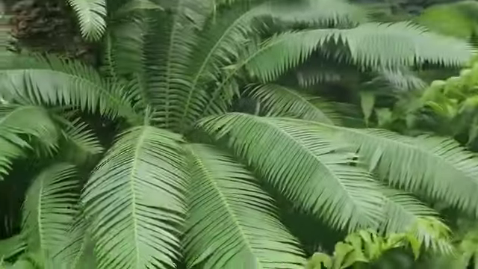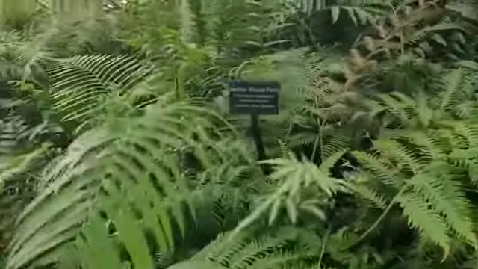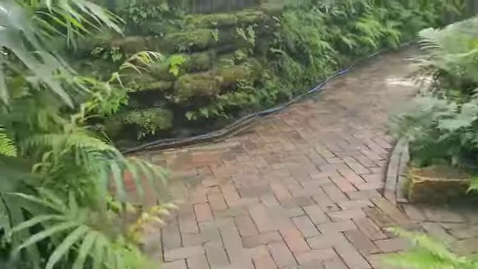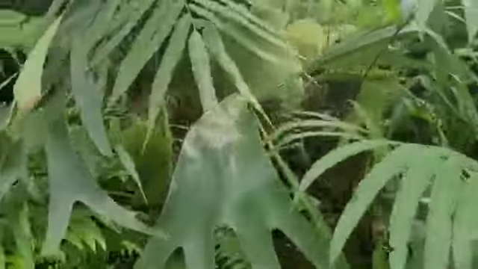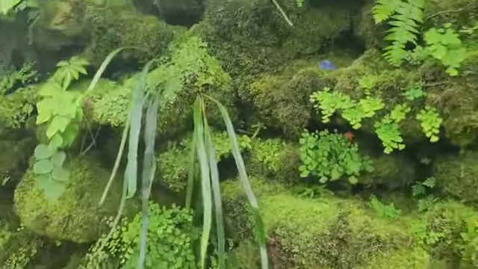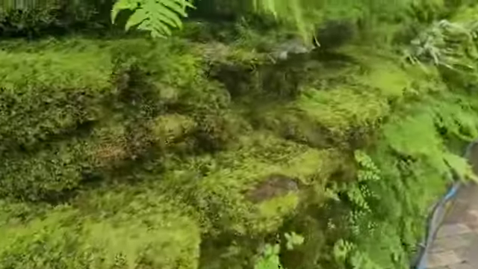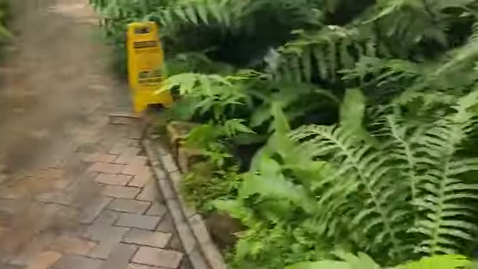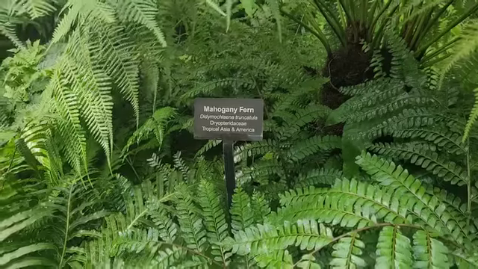And the beauty of cycads, this is cycad, this is also cycad. The mother shield fern, Polystichum proliferum. This is staghorn fern, and these are mosses also. And here you have the mahogany fern, Didymochlaena truncatula.